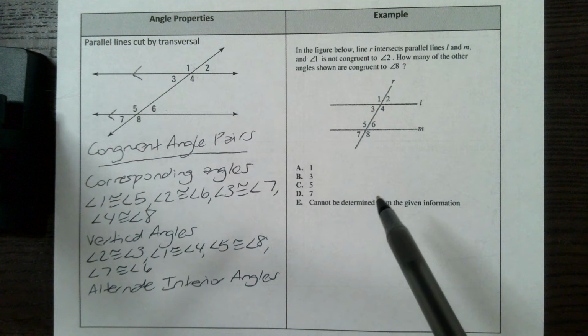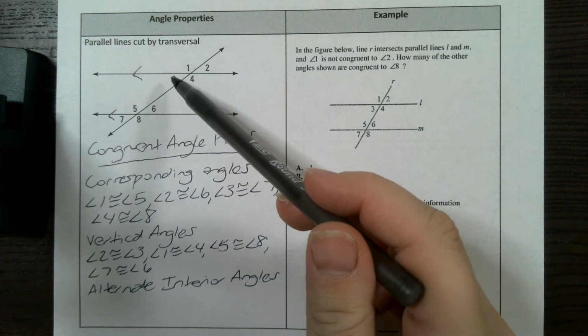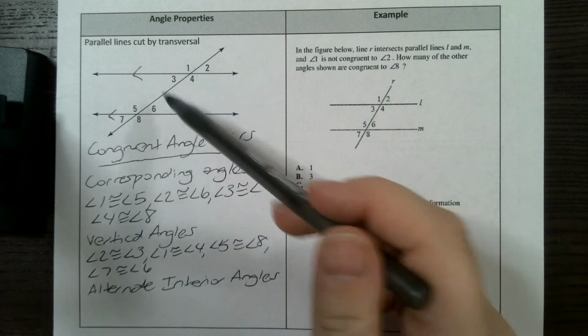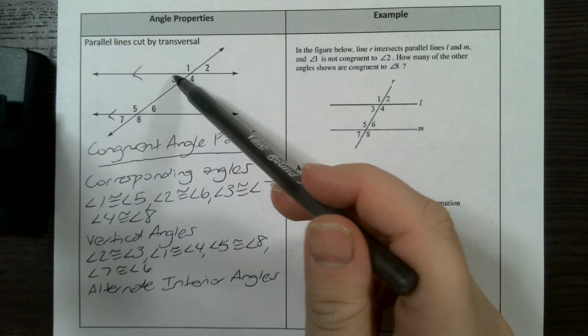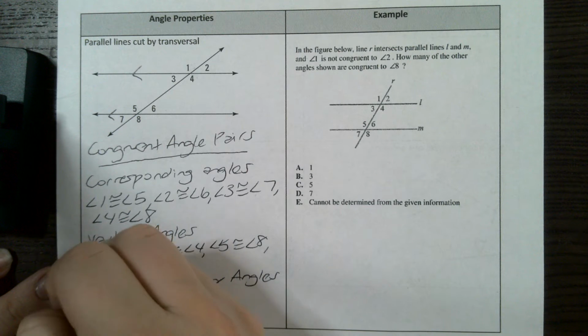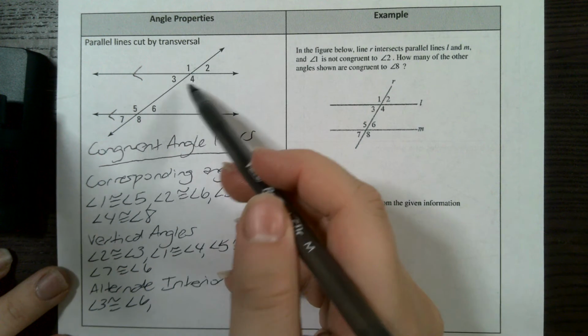So that's how you define interior and exterior in this case. So alternate interior angles are going to be on opposite sides of this transversal. So they're both inside the parallel lines here, but they're on opposite sides of the transversal. So angle 3 and angle 6 are going to be congruent to each other. And then also angle 4 and angle 5.